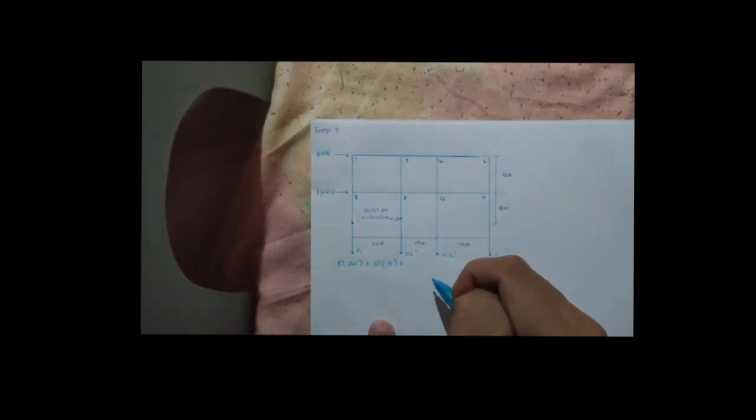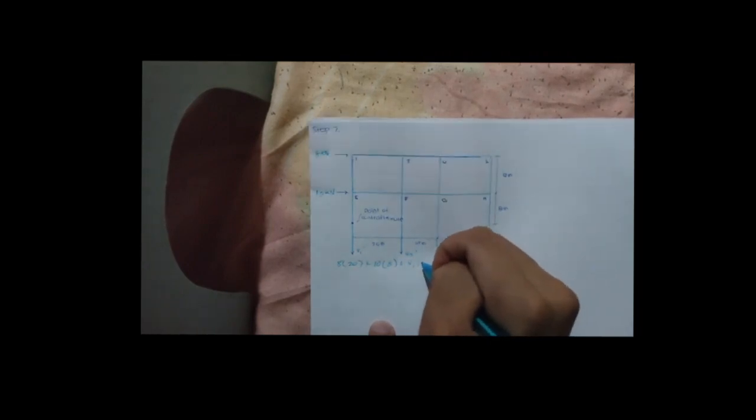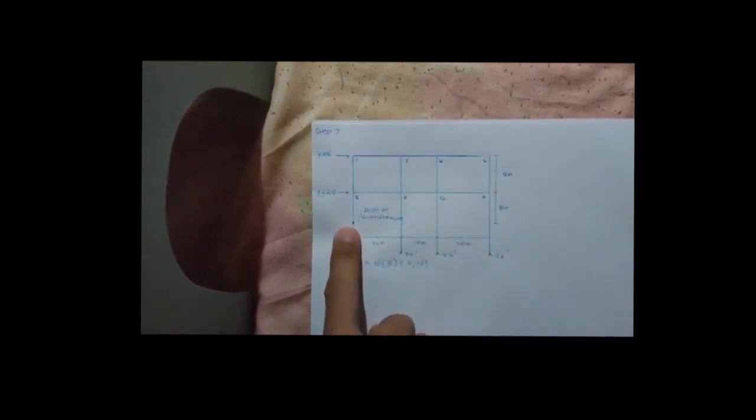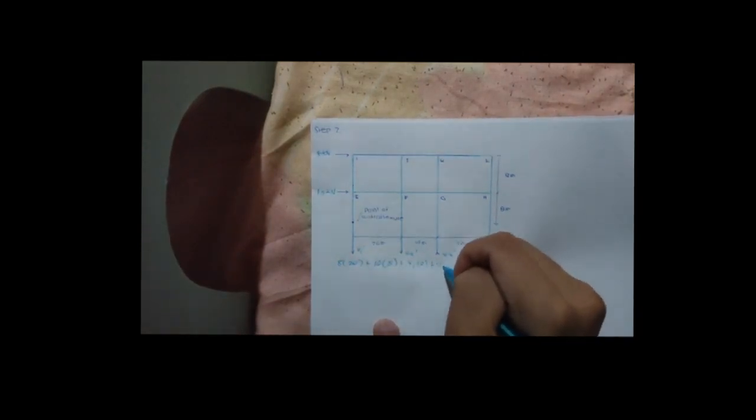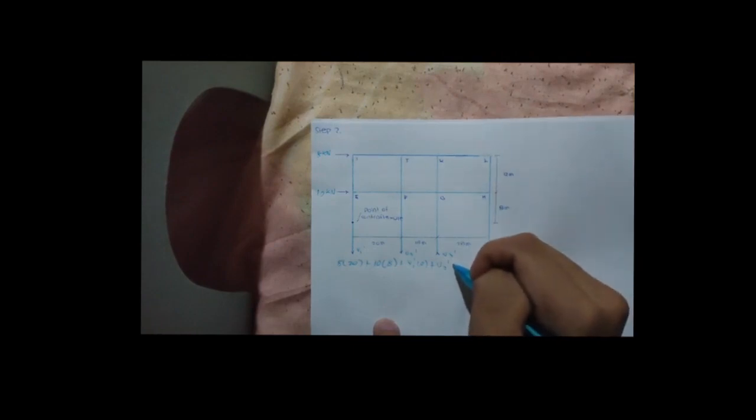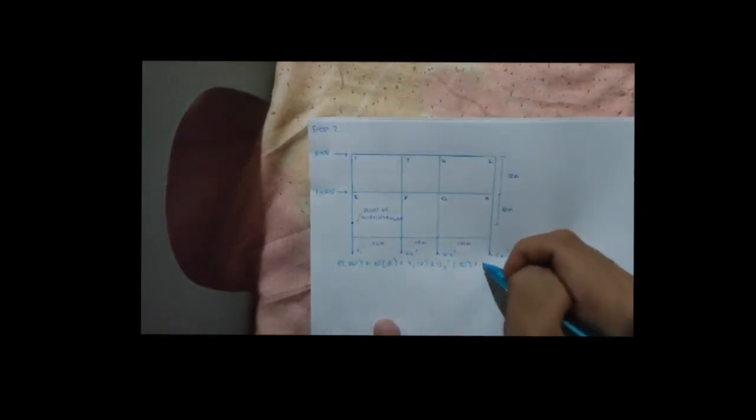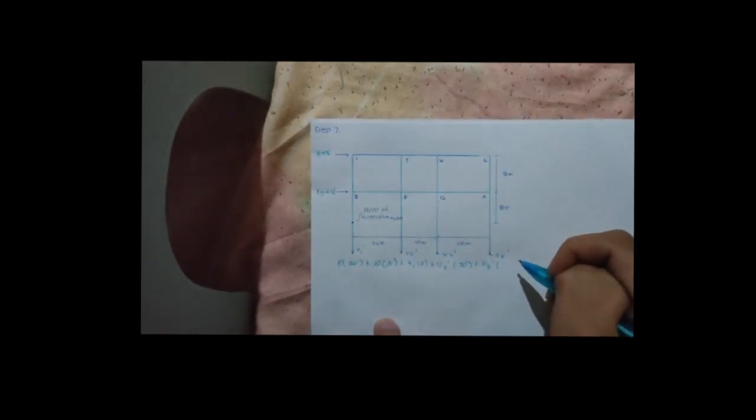So plus V1 times 0, since that is our point of contraflexure, so there is no distance, and plus V2 first floor times the distance, which is 20, plus V3 first floor times the distance 35.